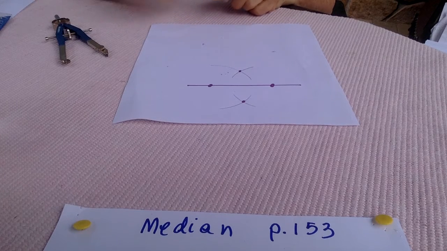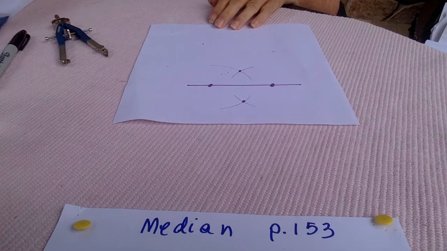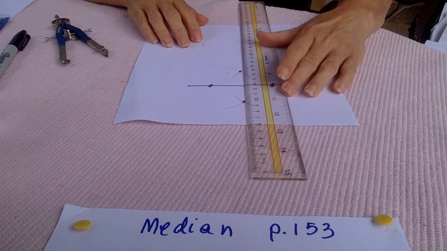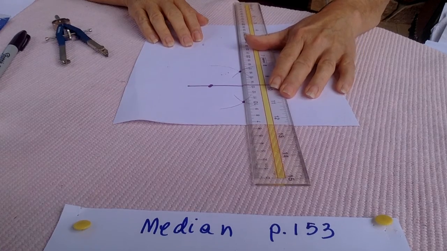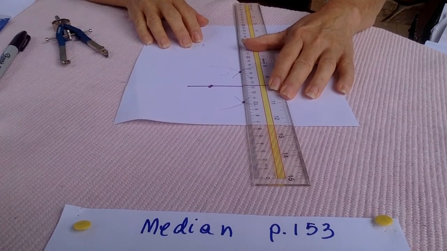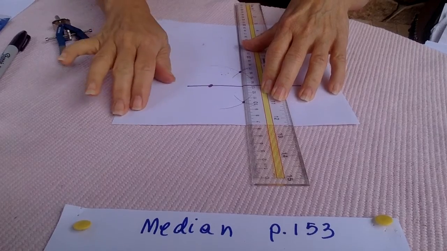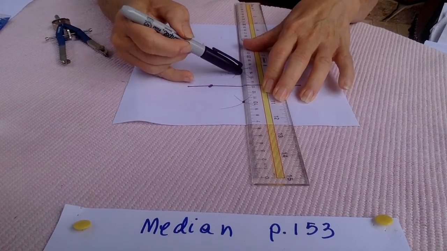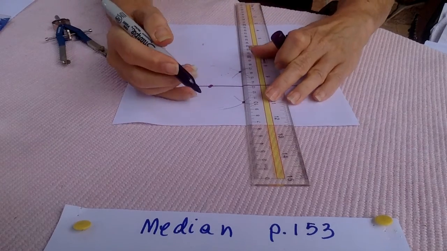So now what I want to do is, very, very lightly for now, join those two, the top arc intersection and the bottom arc intersection, and draw a line between them.